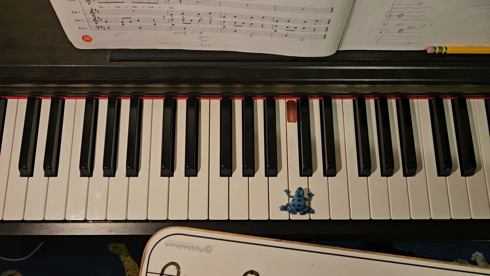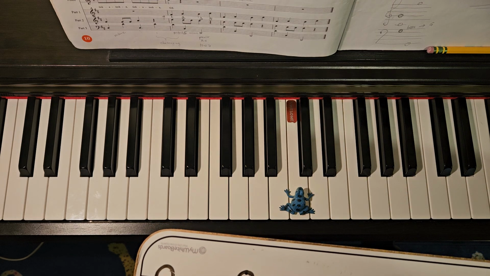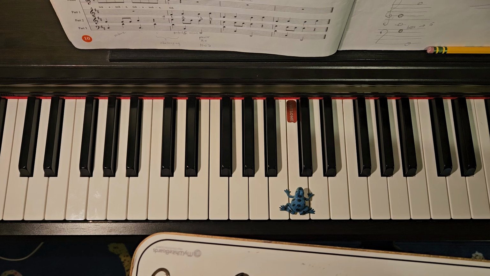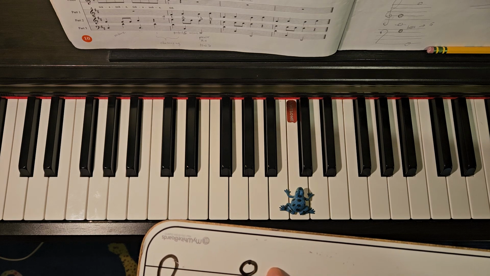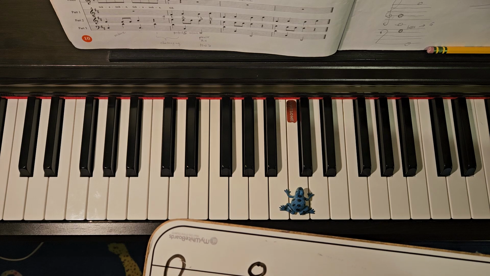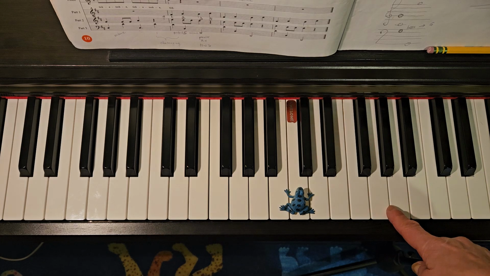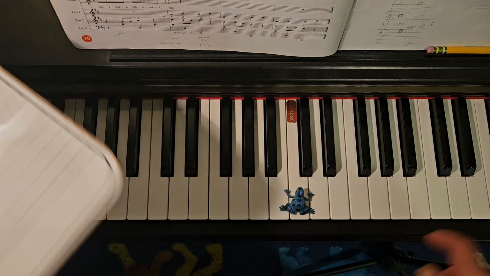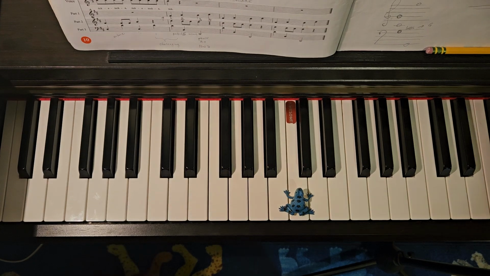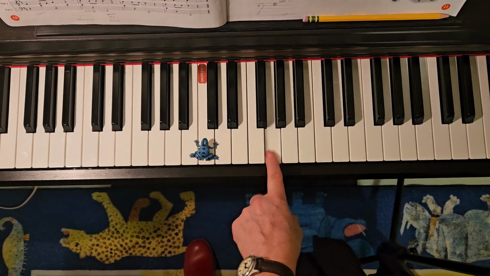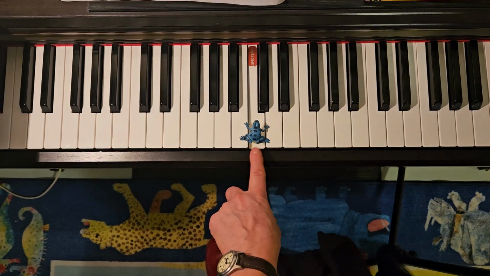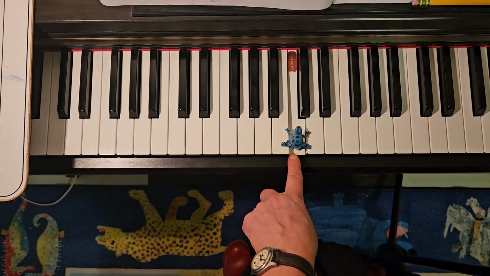When we go an octave higher, that's the note above the staff. Note that that is a space note, and treble G is a line note. That will be our high G, which is right over here. High G, treble G, middle C.